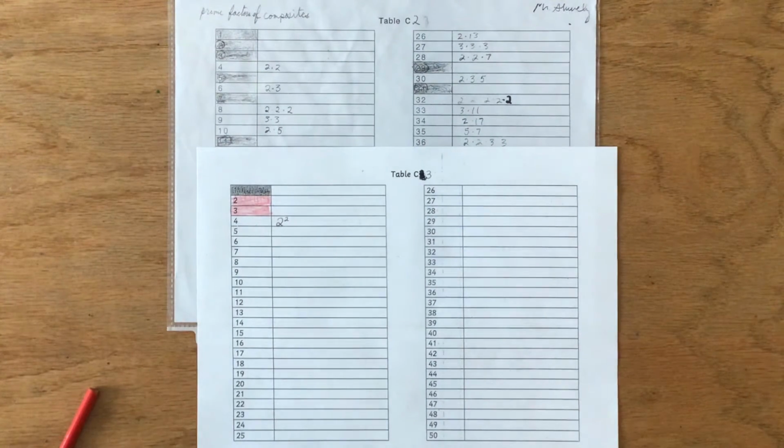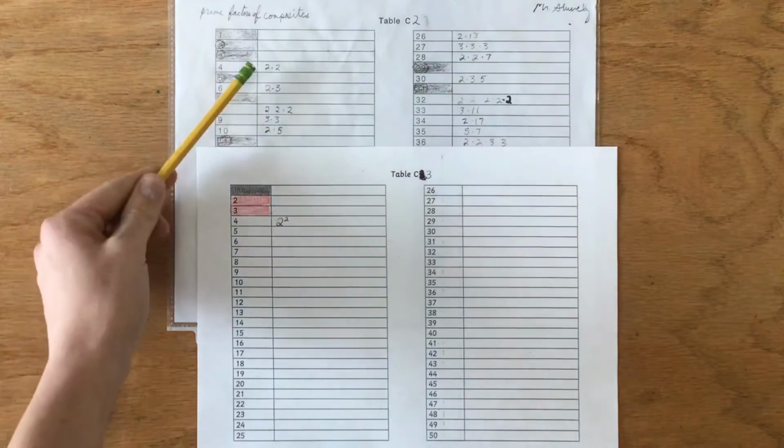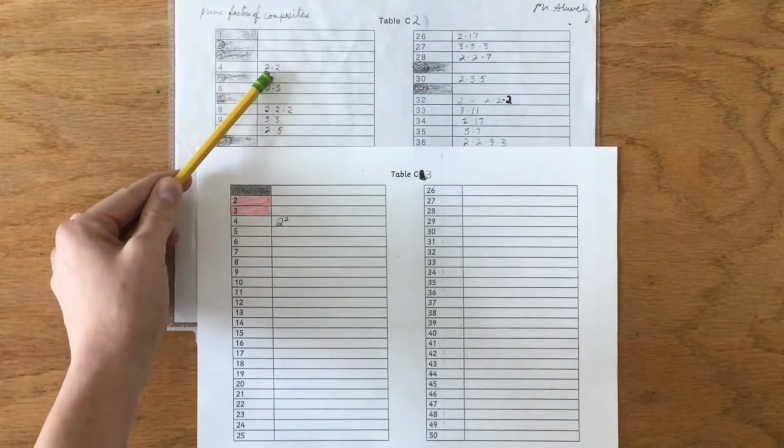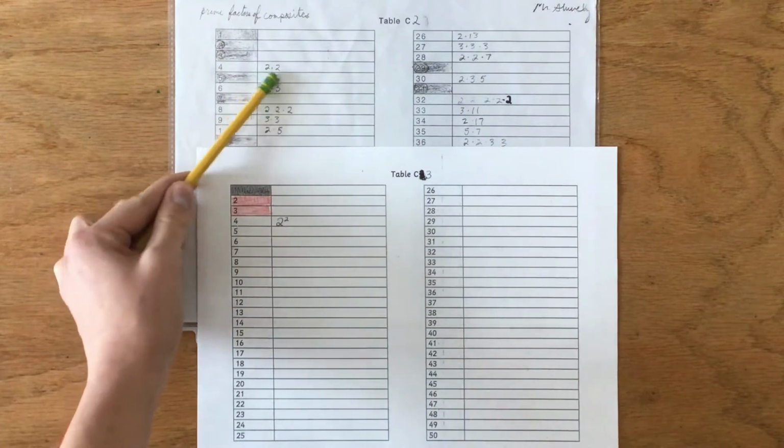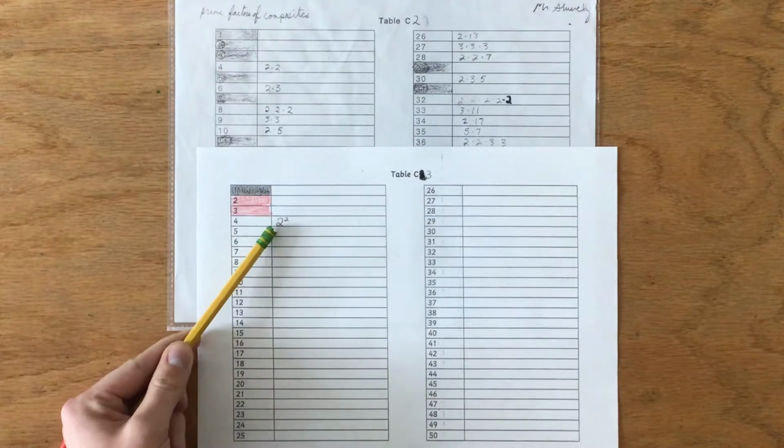We learned about that in our power of 2 cube, in our place value hierarchy, in the very strange land story. When we have several numbers, 2 times 2, instead of representing it in this way, we can represent it as 2 to the power of 2.